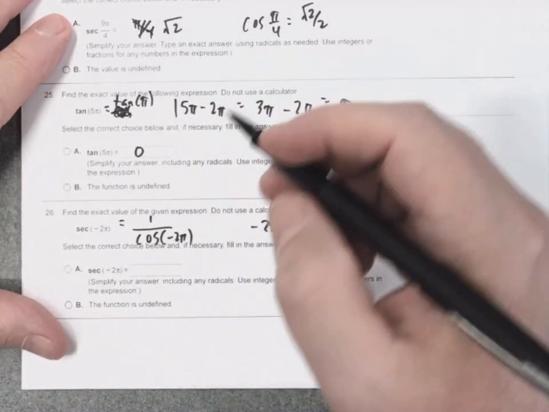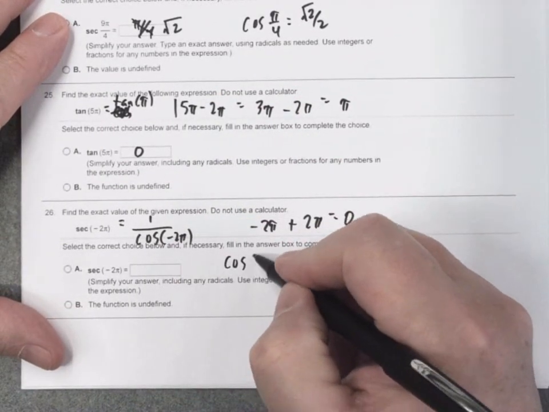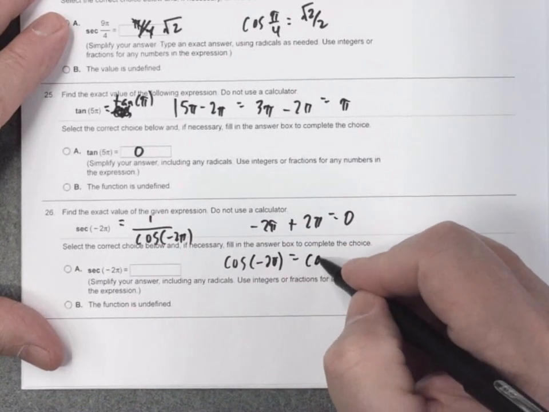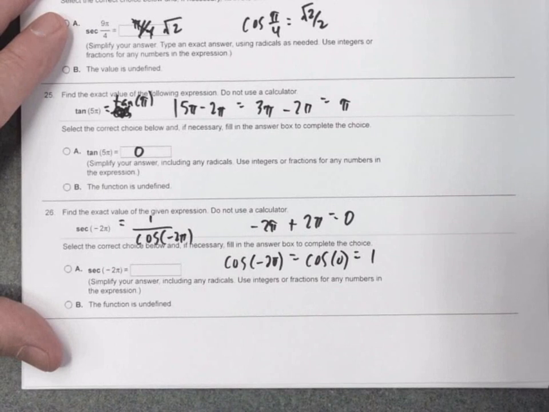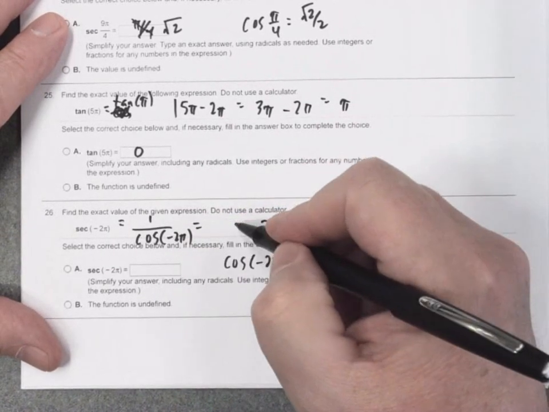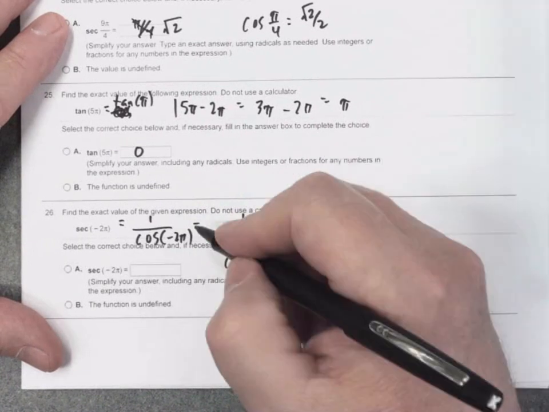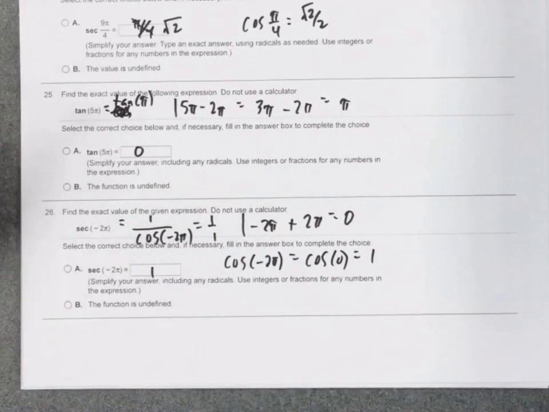So really, cosine of -2 pi is the cosine of 0, which is 1. So you put a 1 in here for cosine of -2 pi, you have 1 over 1, which is 1. So the answer for 26 should be 1.